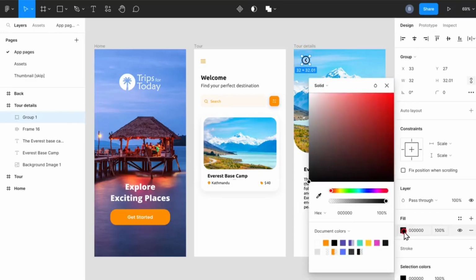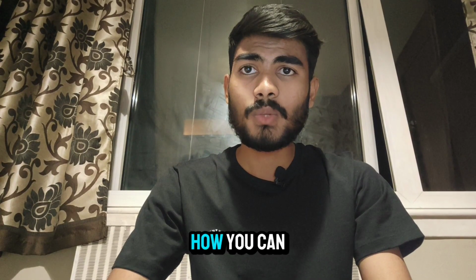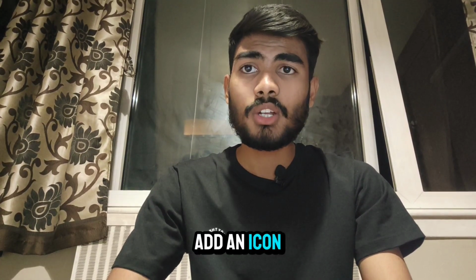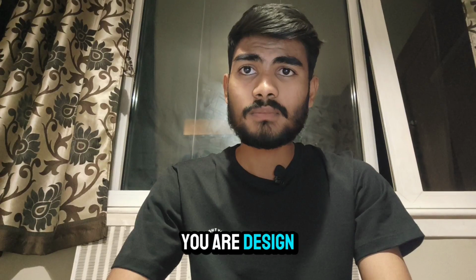Then you can also change its color to any color you want. I'm going to change it to white. And if you want, adjust the opacity from here. So this is how you can add an icon to your UI design.